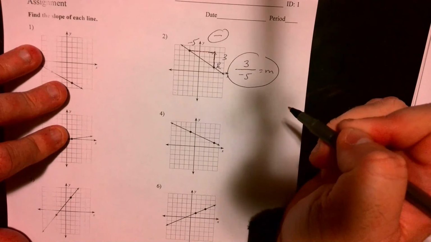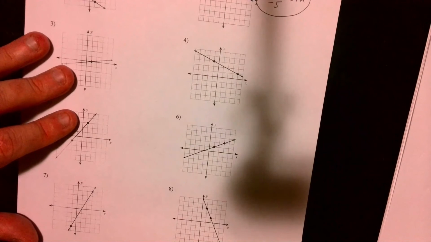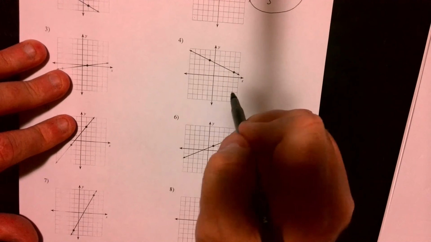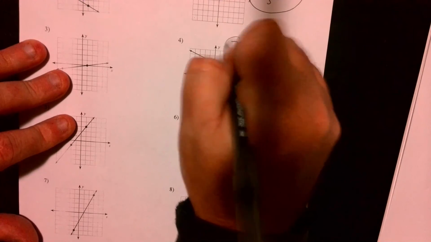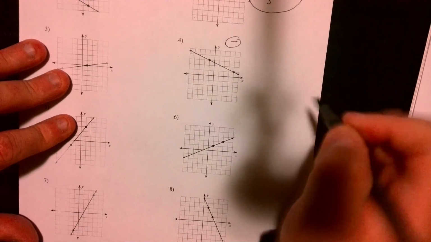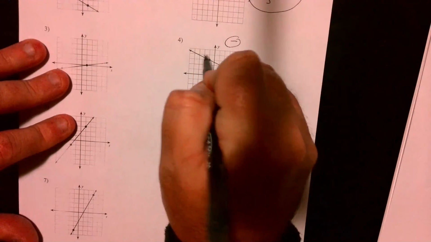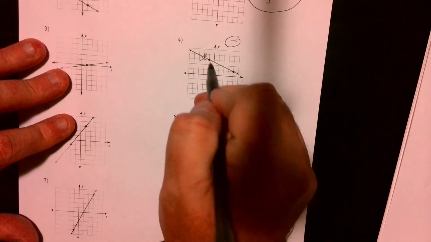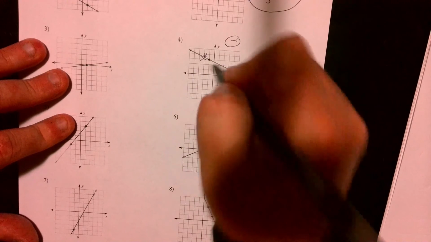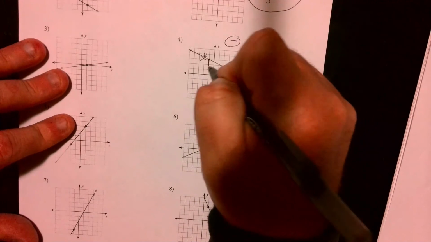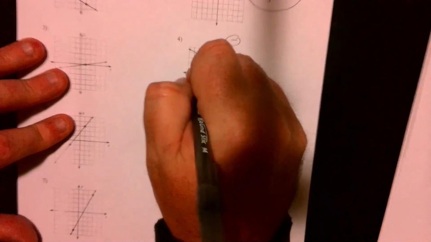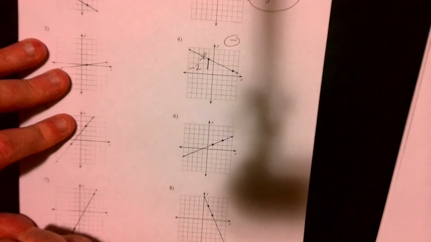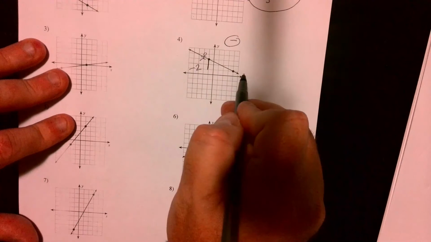Okay? Let's look at this one. So same situation. It's going down. My answer better be negative. Okay, this time I'm actually going to start from the top point. Let's say my little guy's here. So he has to go down to get to that point. Let's count the movements. Draw a triangle. 1, 2. So going down is negative. So -2. And then we're going to run to the right.